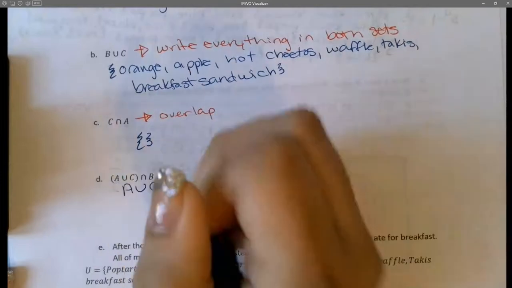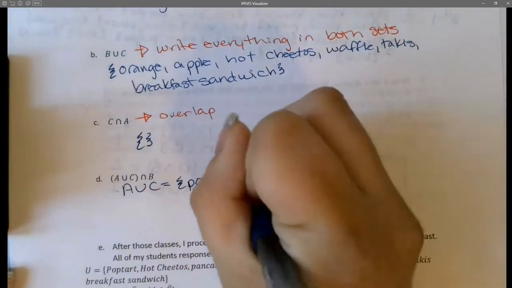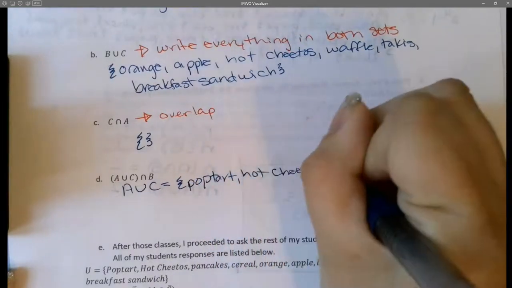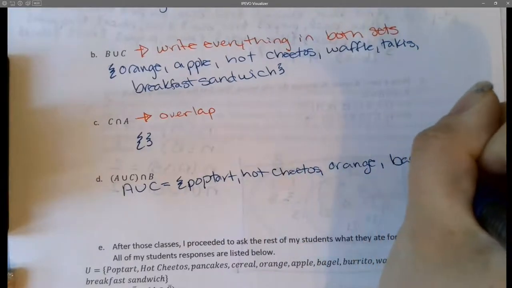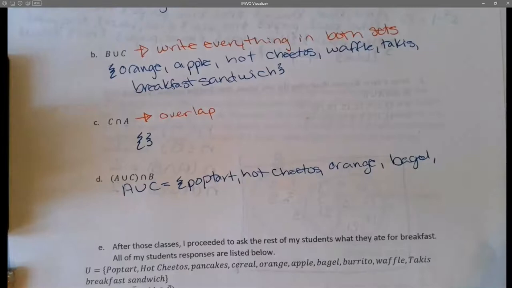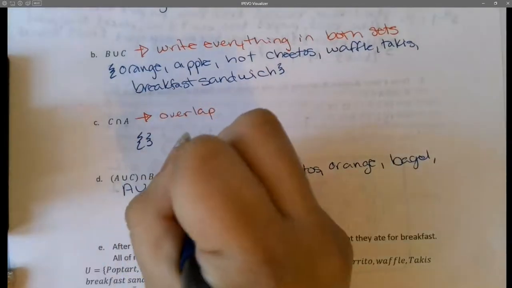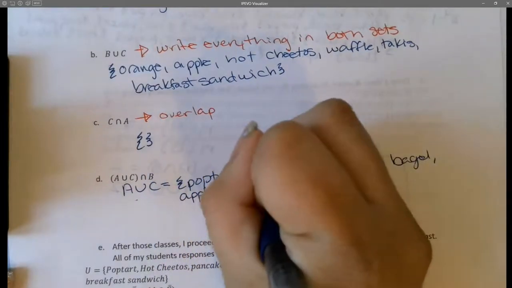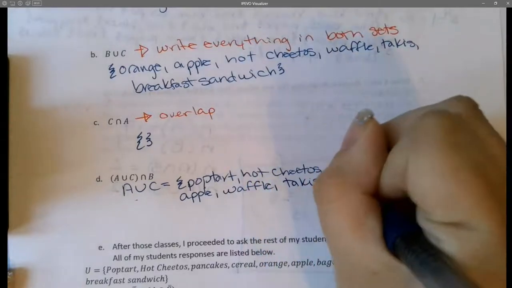My union of A and C, I start off by writing out all of the elements of A. So Pop-Tart, Hot Cheetos, orange, bagel. Then I want to add all the new things from C. So I don't have apple. I don't have waffle. I don't have Takis. And I don't have breakfast sandwich.